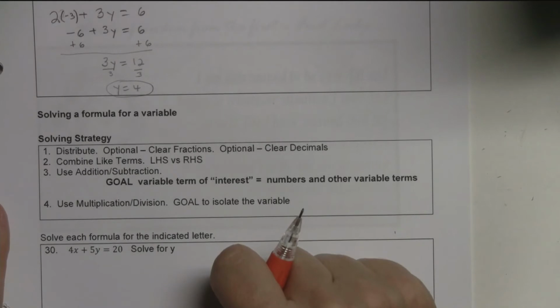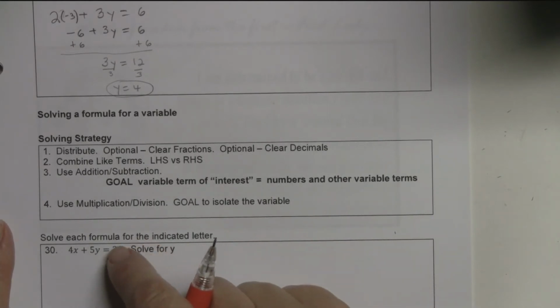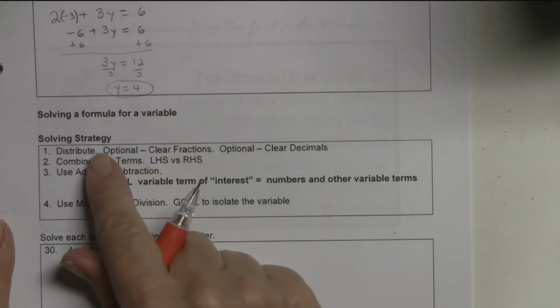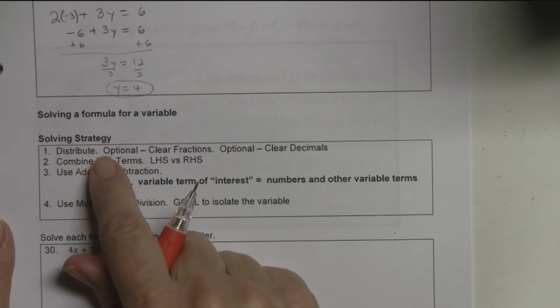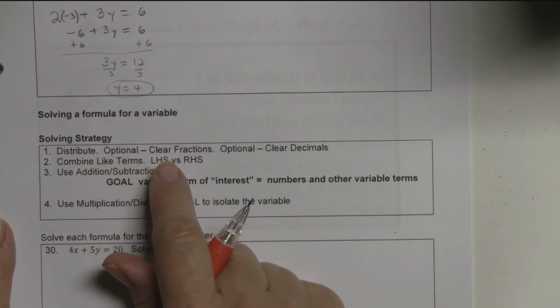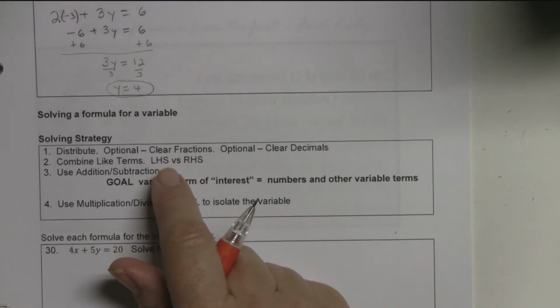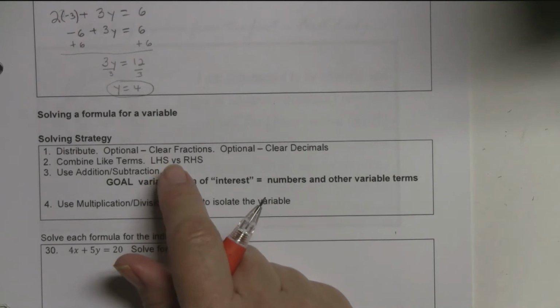But here they're asking us to do something different. They're asking us to solve it not knowing what the value of the other variable is. So the solving strategy is the same though. You use the distributive property, and it's optional if you want to clear fractions.